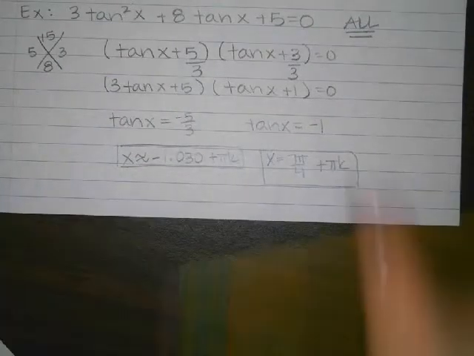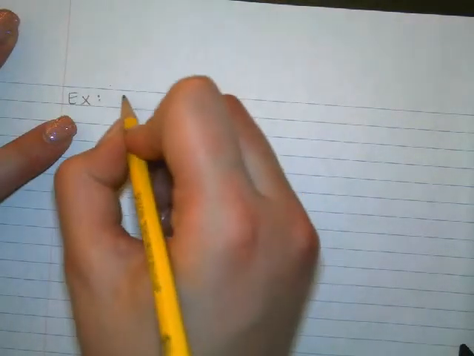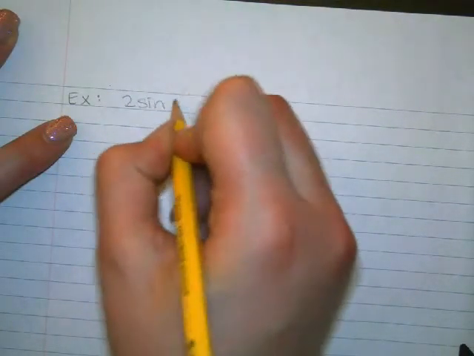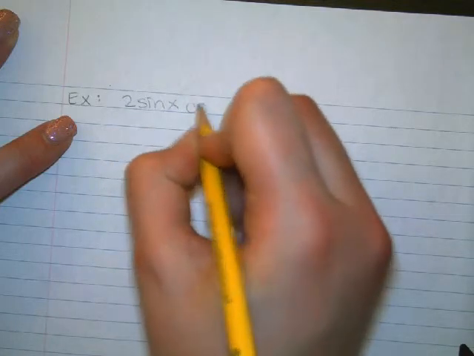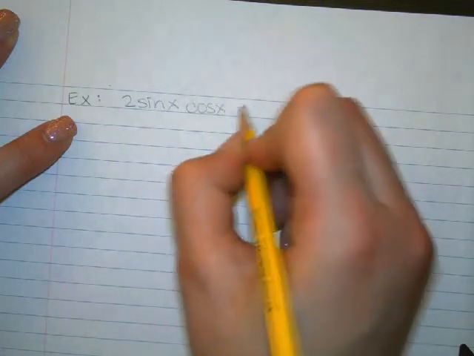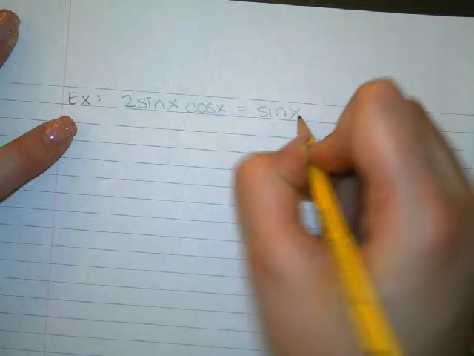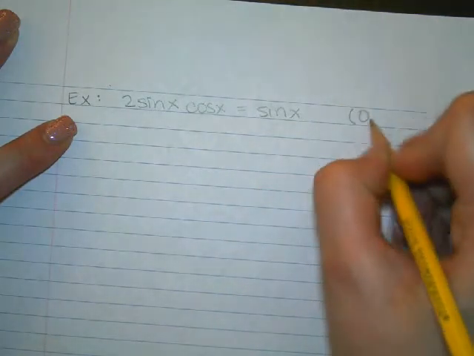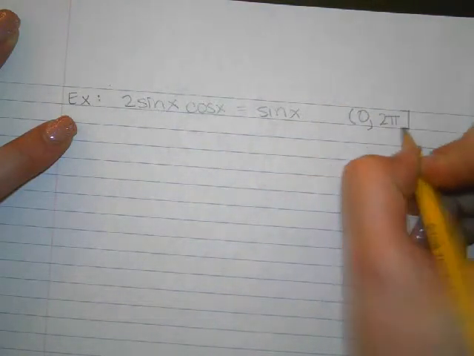We're going to do one more. Well, I lied. We're going to do two more. Okay. This one is 2 sine x times cos x equals sine x. And we're going to find the solutions on 0 to 2 pi.